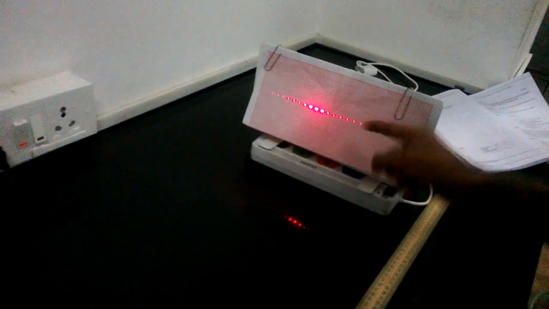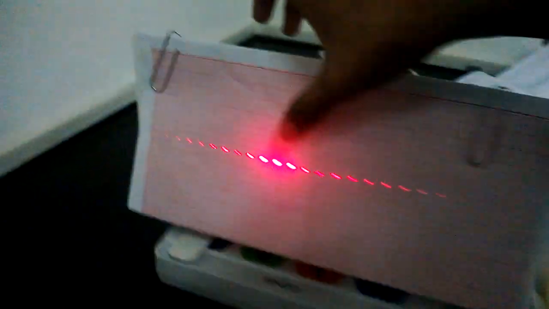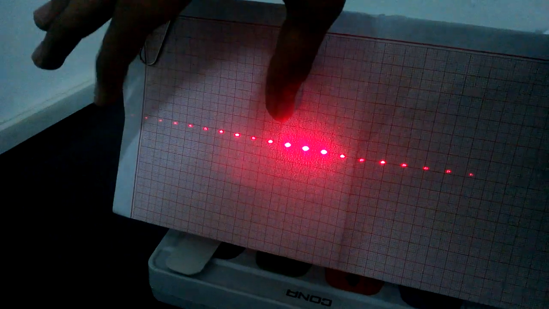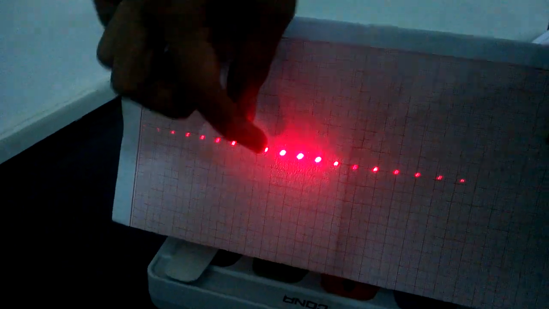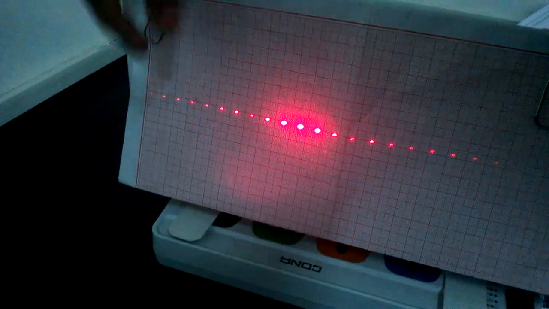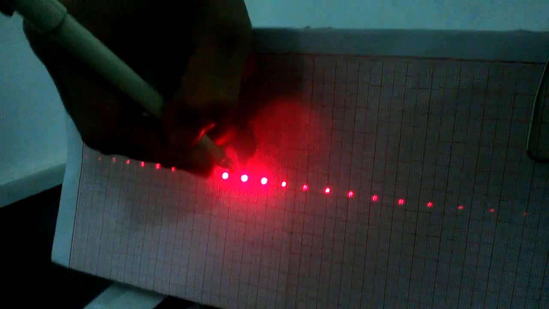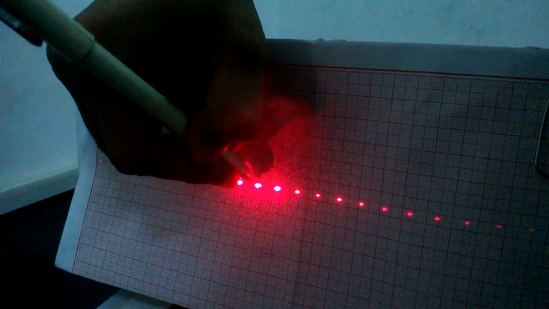graph in front of that, where we are getting the maximum and minimum fringes alternately. Here you see the maximum, the central maxima. After that, as you move to the other sides, the intensity of those dots decreases continuously. So we have to take the distance first as 80 centimeter from the laser grating to this graph. After that you take a pencil and you mark the central maxima.